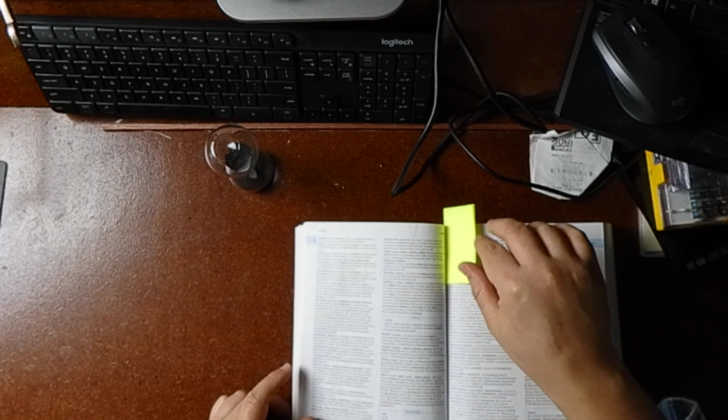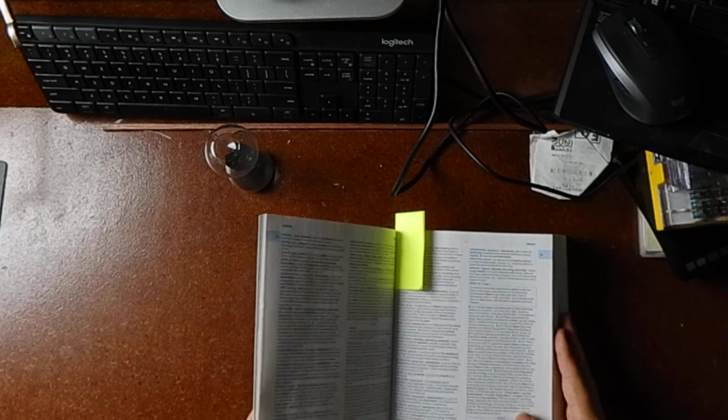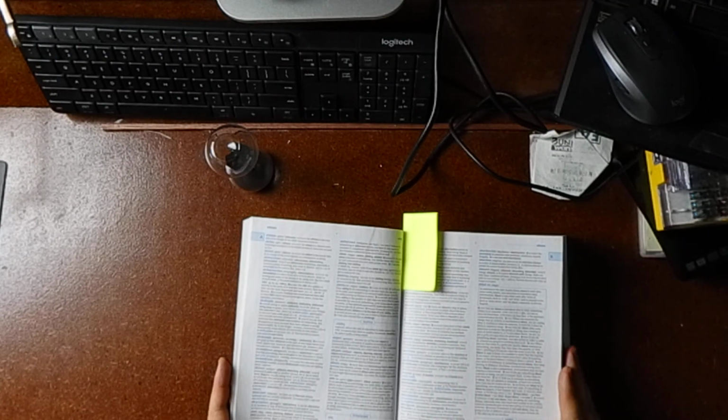Alright, that was it for today. That was the page for today. Tomorrow we continue on the next page.